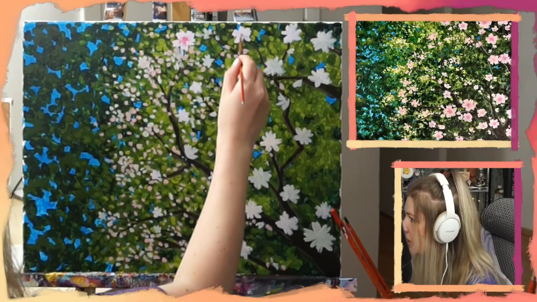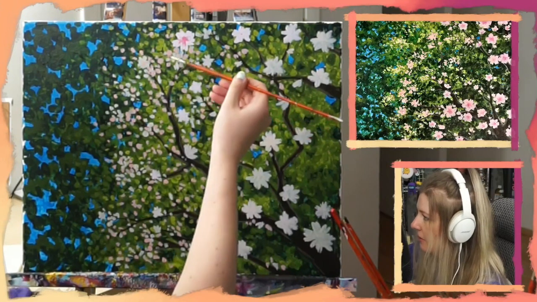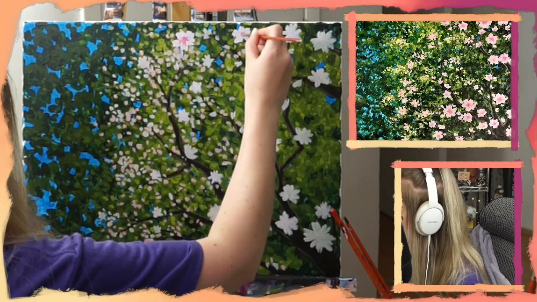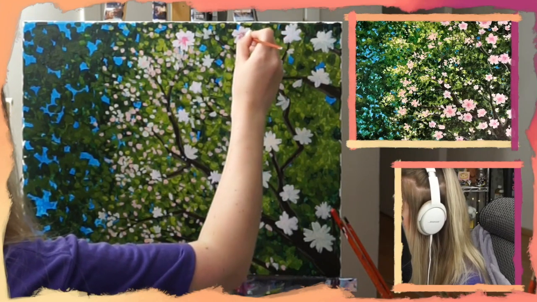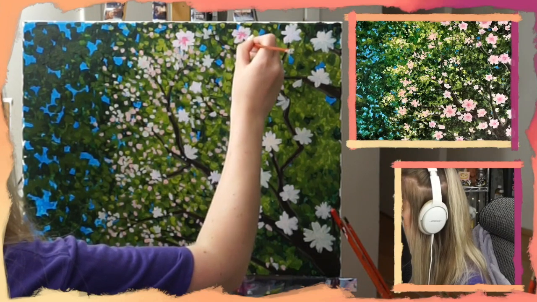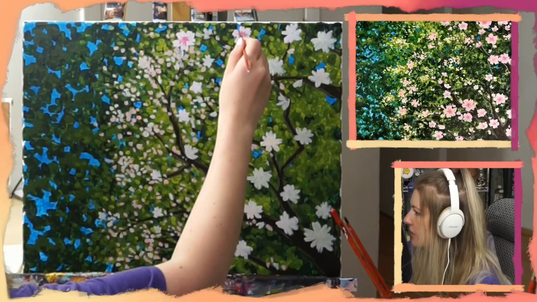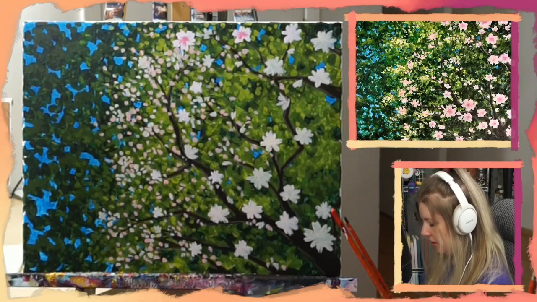I'll do it again here, starting in the middle. A little bit of paint, so I'm wiping off a bit on my paper towel. Then I'm going to do some little flicks, flicking outwards towards the ends of the petals, but not quite to the very ends, of course. And again, quite messy. Not all of my little flicks and lines are the same length. Some are quite short, some a little longer.